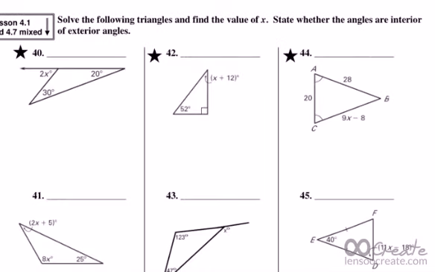For questions 40 through 46, I think it is here, remember that you can use anywhere in your notes from 4.1 or 4.7. Some of the problems will use the exterior angle rule. Some of the triangles will use 180 degrees in a triangle. And some of the triangles will be isosceles or equilateral and will have equal angles.